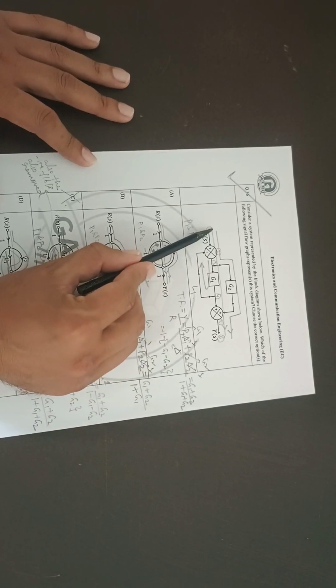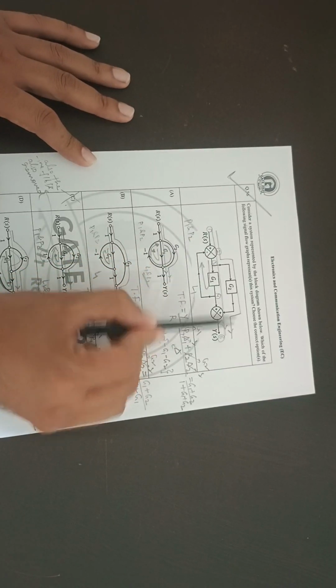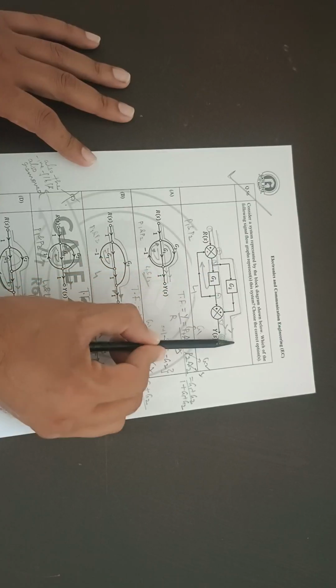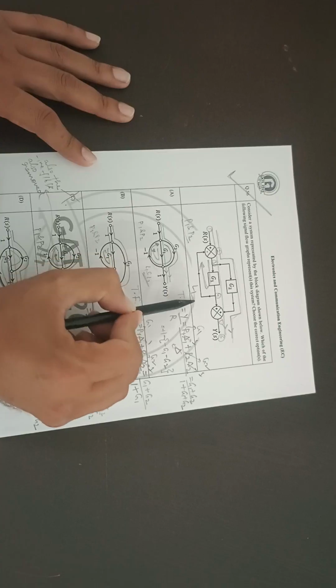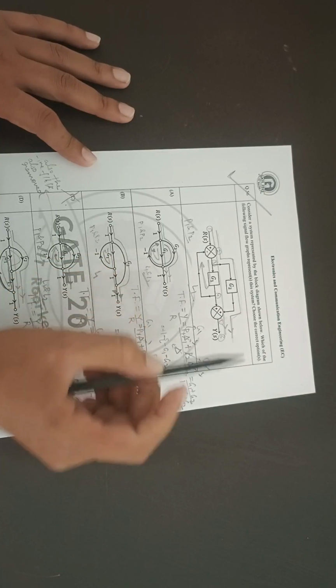block diagram there are two forward paths. One is this, another is this, but there is only one loop. Okay, there is no other loop. So two forward paths, one loop.